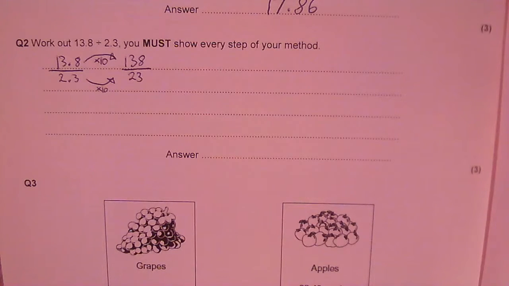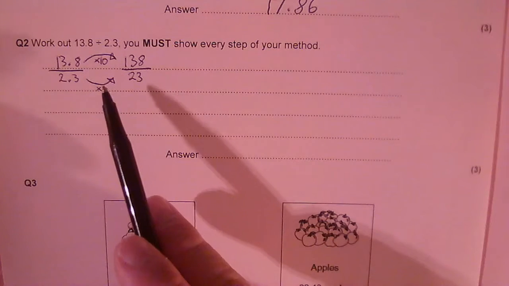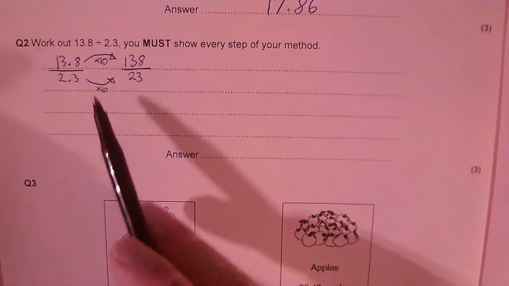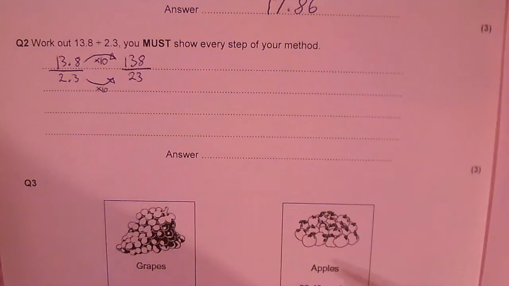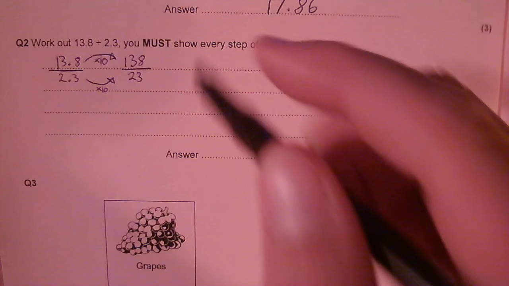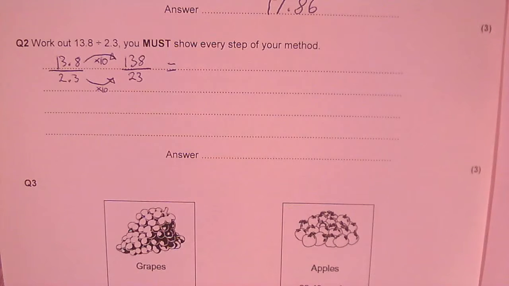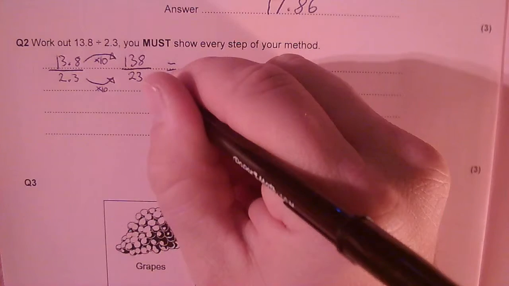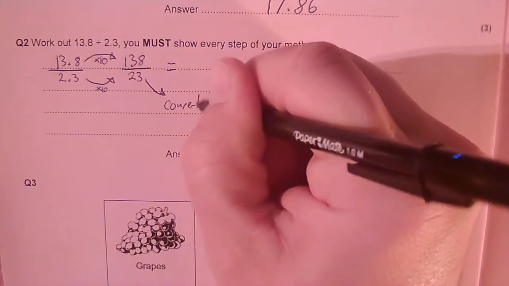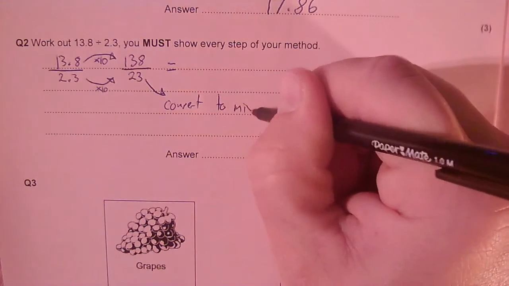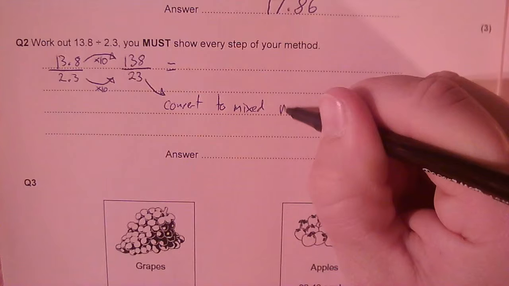13.8 over 2.3 is the same as 138 divided by 23. When I get to the end of the calculation, I will not have to do anything in terms of converting it back. That's not necessary with division. As long as I multiply the top and the bottom, the numerator and the denominator, by the same amount, that keeps my fraction in balance. So all I then have to do is convert this improper fraction to a mixed number.